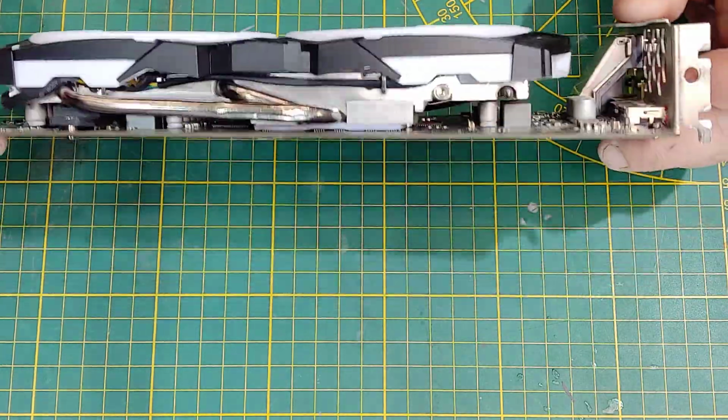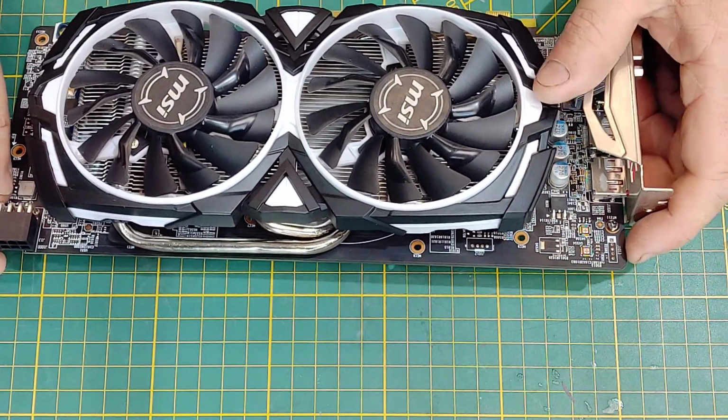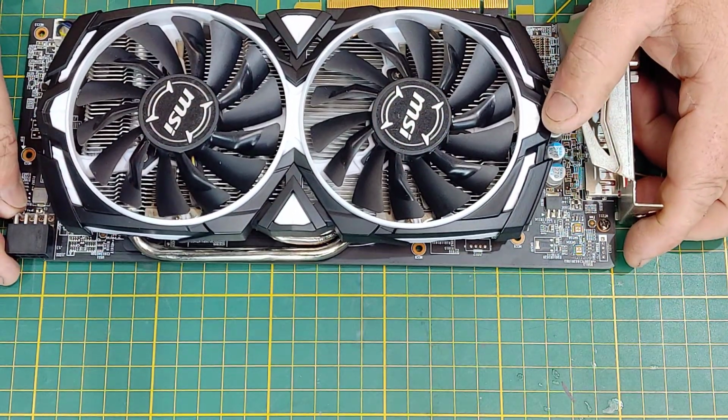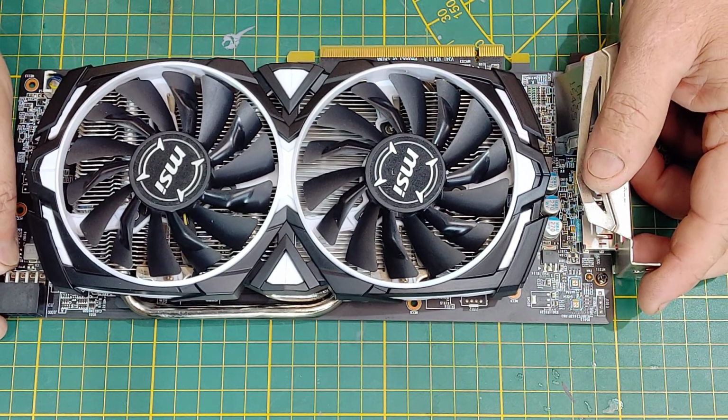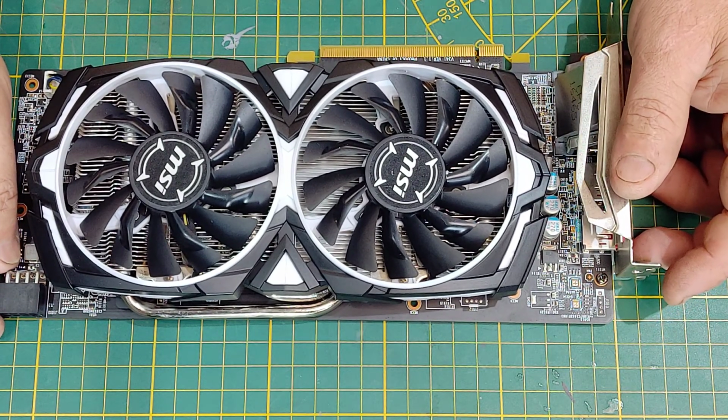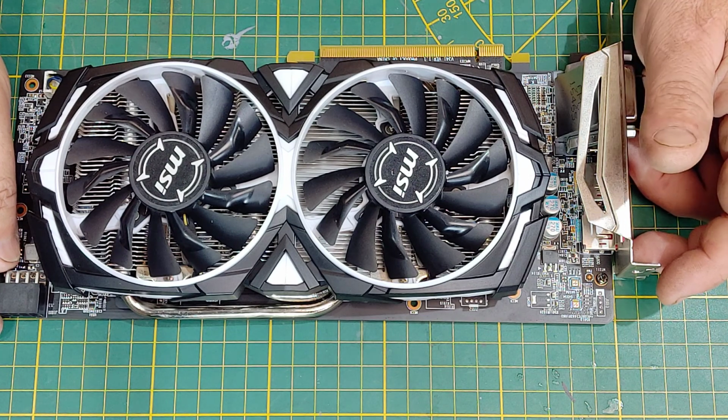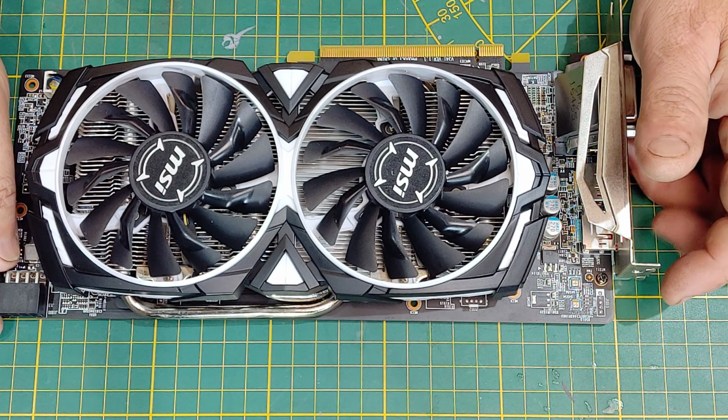So anyway, that's my little video of me cleaning my MSI RX 480 video card. And do I recommend it? Yes, if you can get one cheap, I think they're quite a good little card, although I want to upgrade very soon when they come down to a price that I can afford.